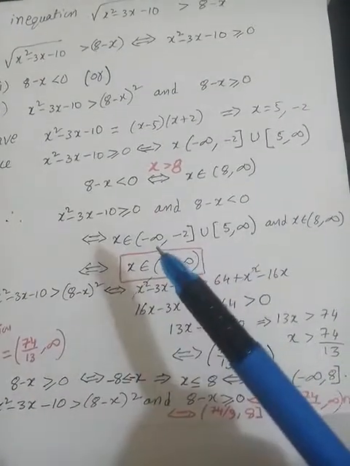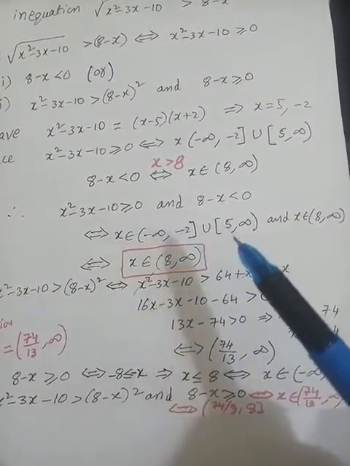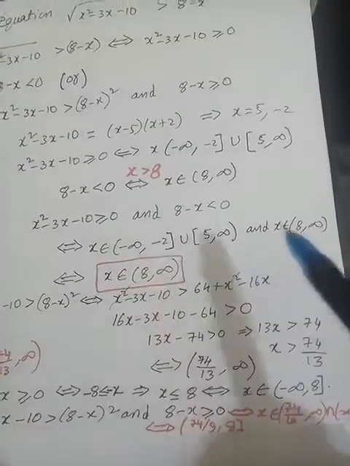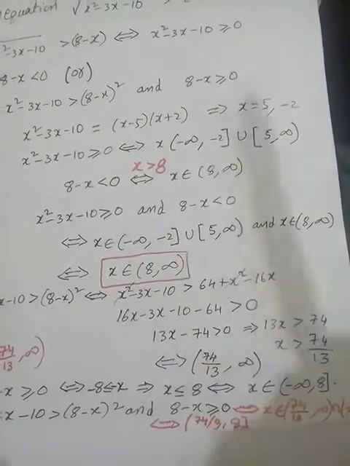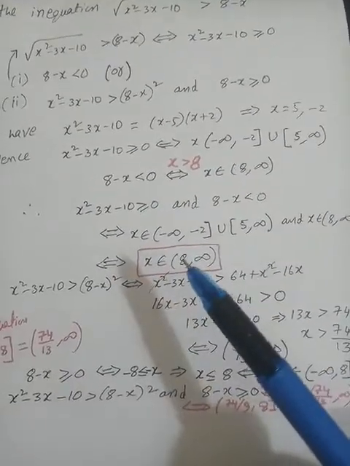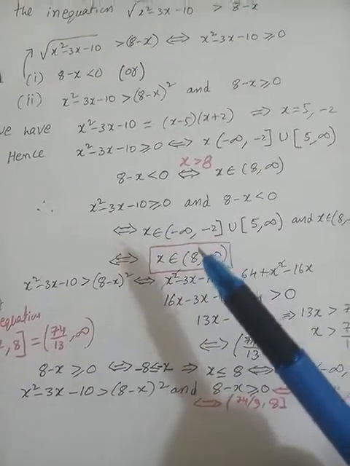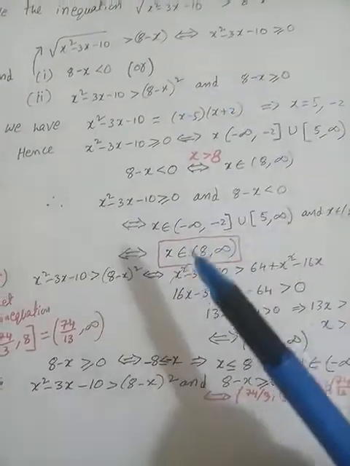So the common part of (minus infinity, minus 2) union (5, infinity) and (8, infinity): common to these two, we have from 8 up to infinity. So we take x belongs to (8, infinity). Okay, so this is the set of x values we got from the first case.